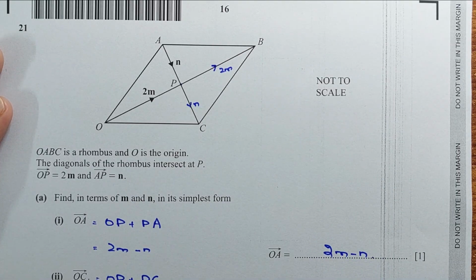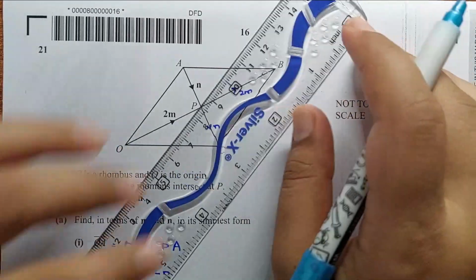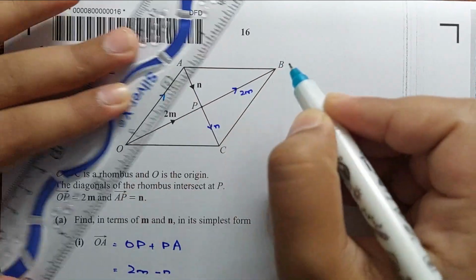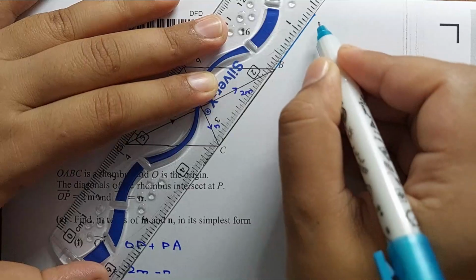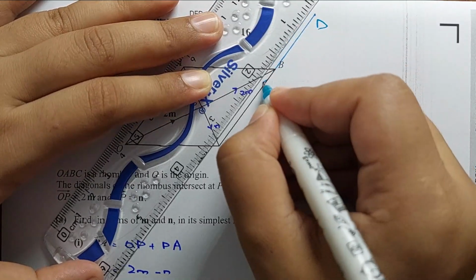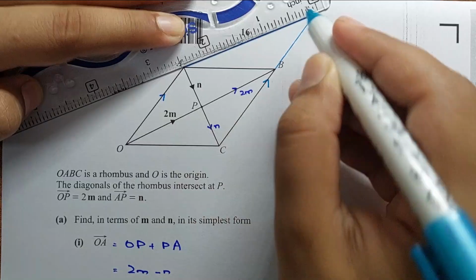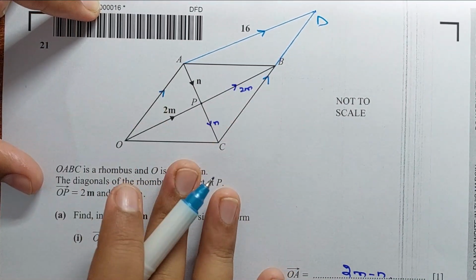So here, let us assume that we have O, A, and C to some D. Let's say D is over here. They should be parallel. We are given A to D, so the shape looks like a trapezium.